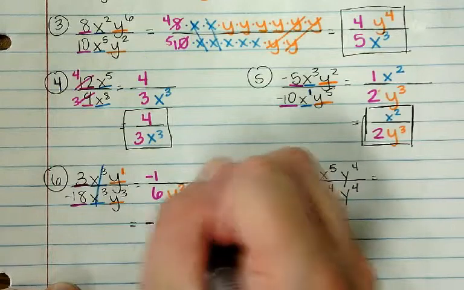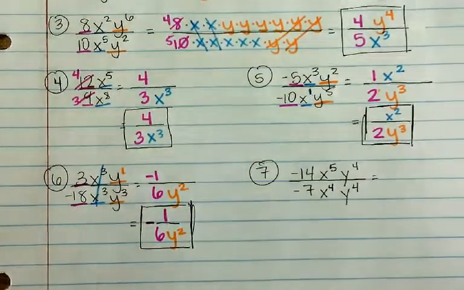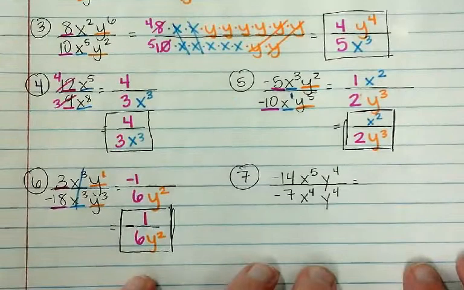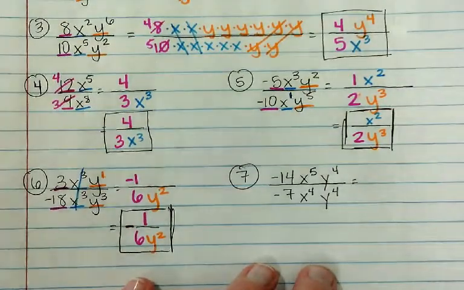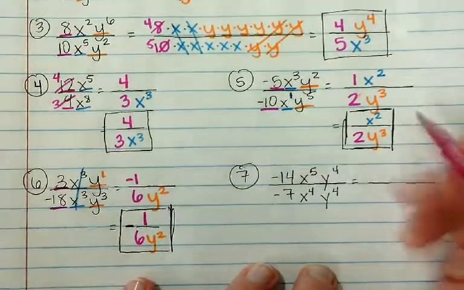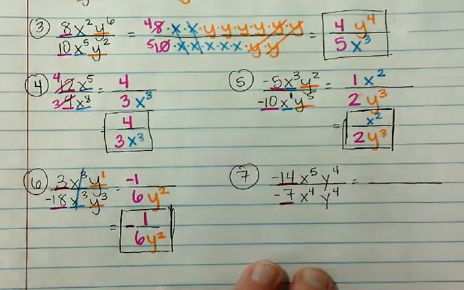All right, last one here. This one's nice, all right? So let's take a look here. So if we are going to reduce this, excellent job, Finn. All right, so if we're going to reduce this, Ava, can you help me out here? How are we going to reduce negative 14 to negative 7? What is that going to reduce to? 2 over 1. Exactly.